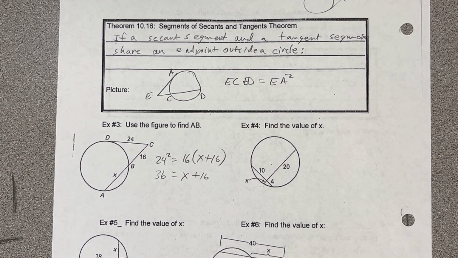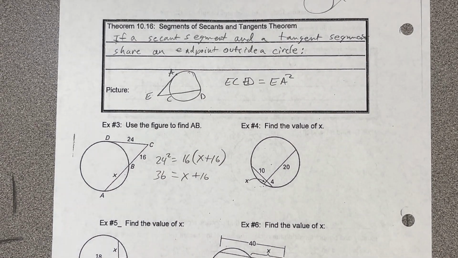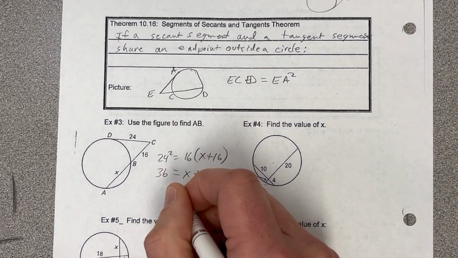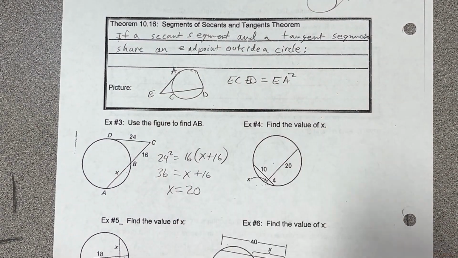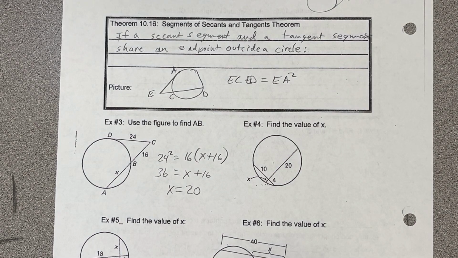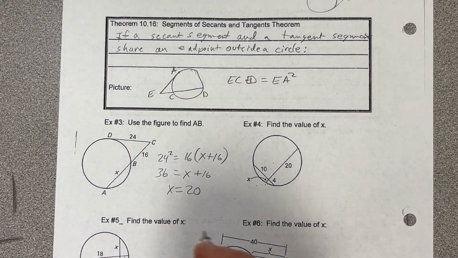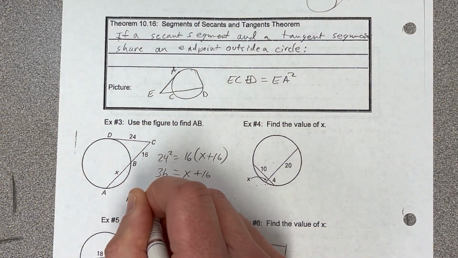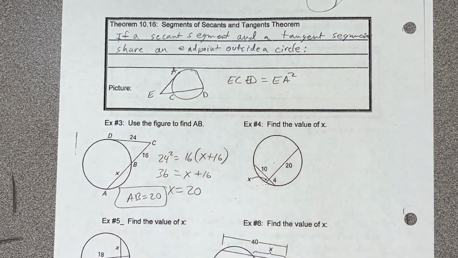So 24 squared divided by 16. Yep, that's 36. And then we subtract the 16, we'll get x equals 20. But that's not our answer. They want us to find AB. Oh yeah, so AB is just x, isn't it? So AB equals 20. And there we have it.